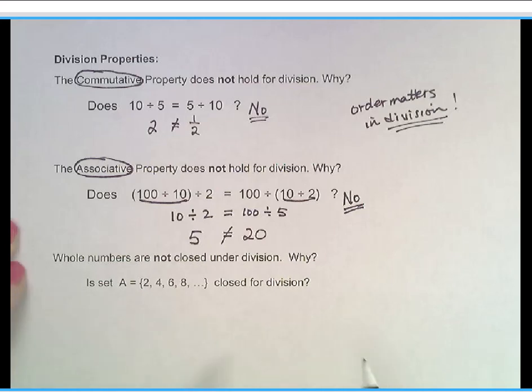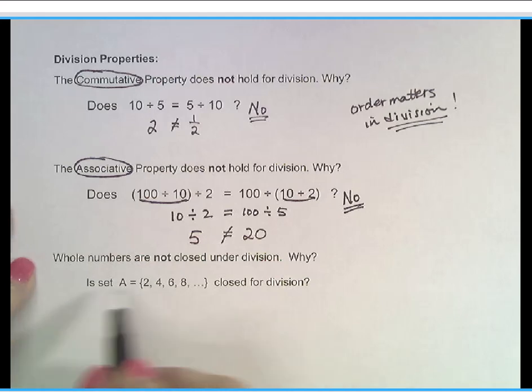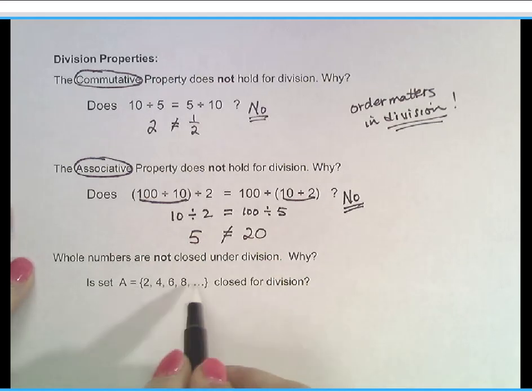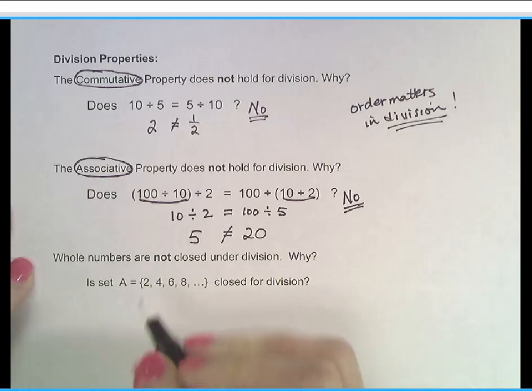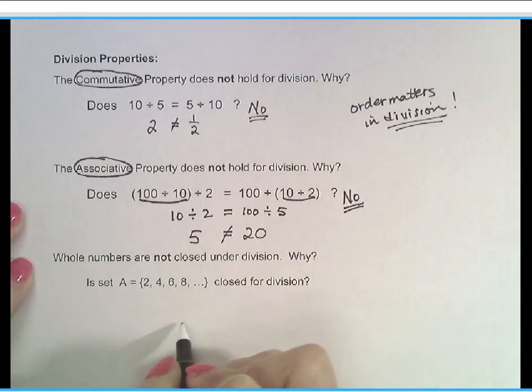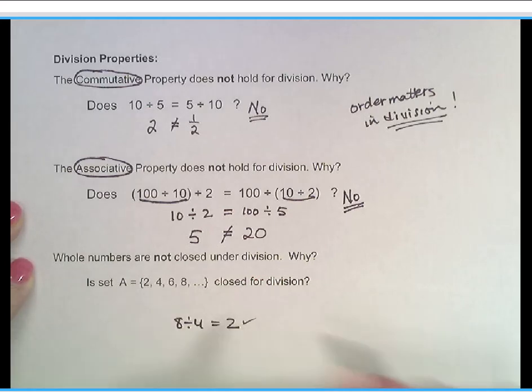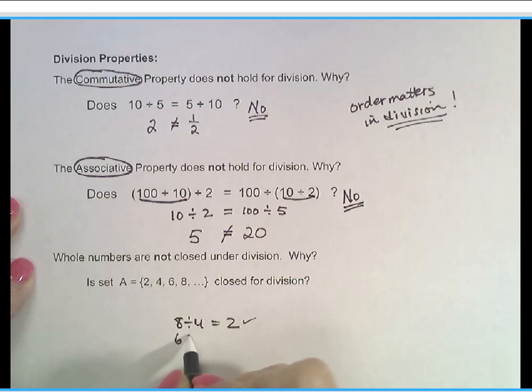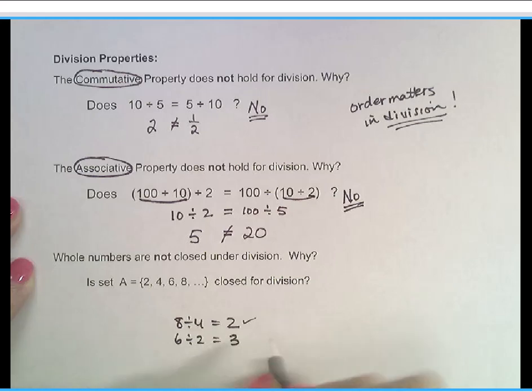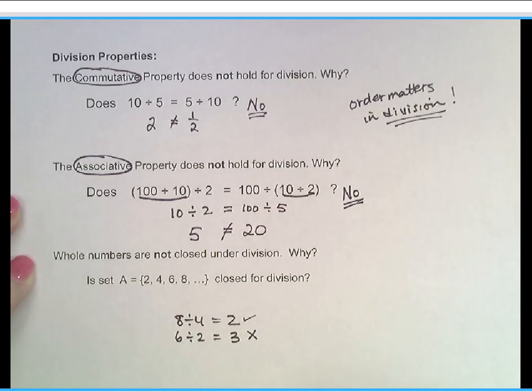Remember, closed means if you take any two numbers in a set and divide, you should get a whole number that's also in the set. So it says, is this set closed? Now this happens to be whole numbers, they're just even numbers. Is that set closed for division? Well, you might say, take any two numbers like 8 divided by 4, that's 2. Is 2 in the set? Yeah. How about 6 divided by 2? That's 3. Is 3 in the set? No. Okay, well that breaks it right there.